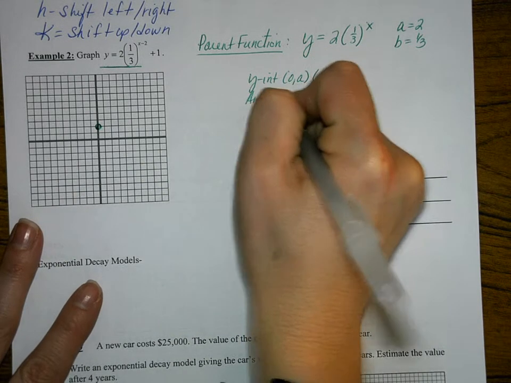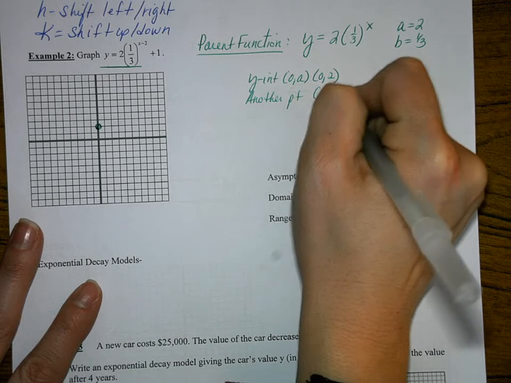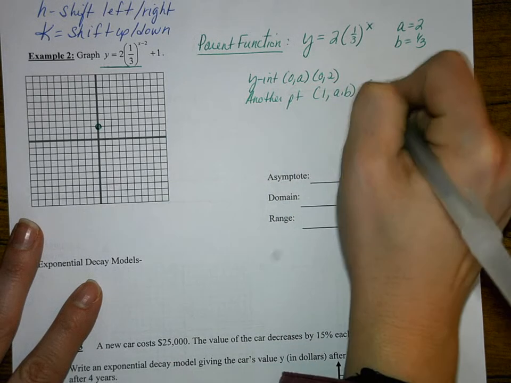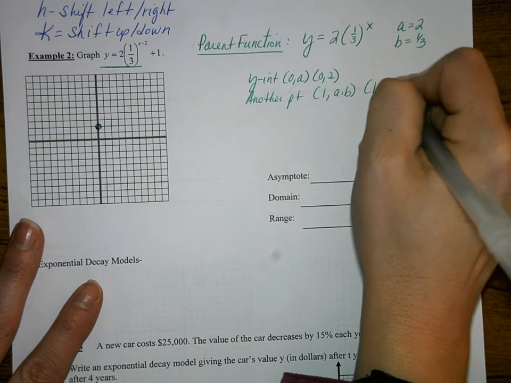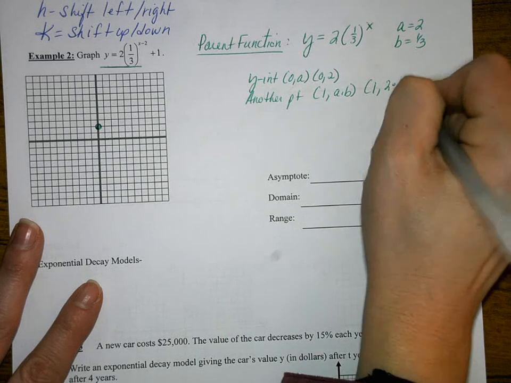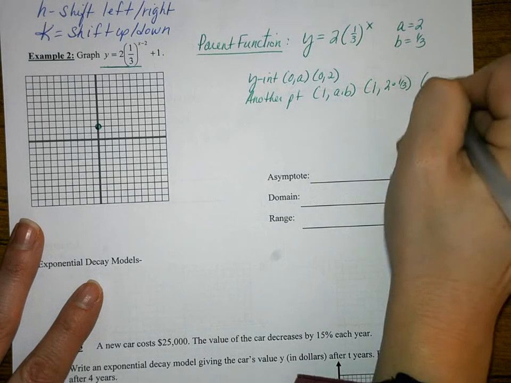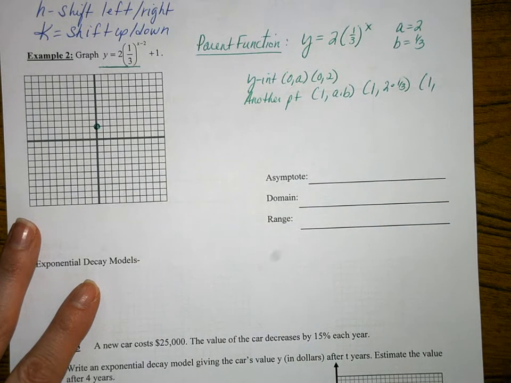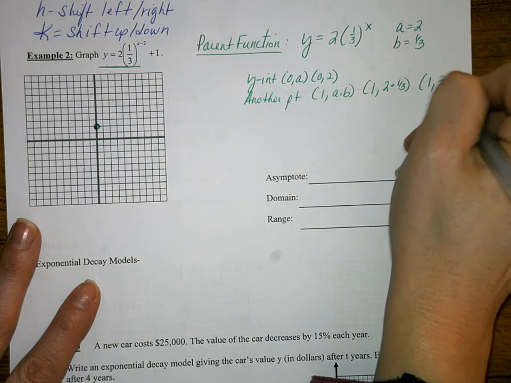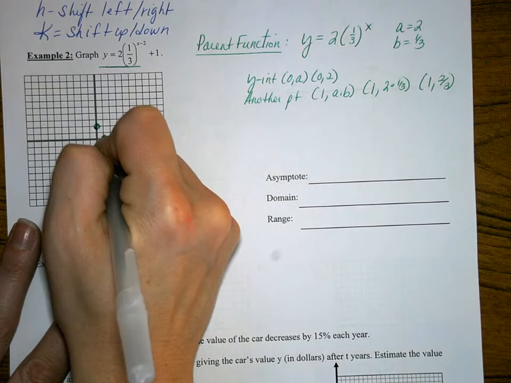All right, another point I'm looking for is at 1 and then a times b. So that's 1 comma, let's see, my a is 2 times my b of 1/3. So that's 1 comma what? Perfect. At 1, I'm at 2/3.